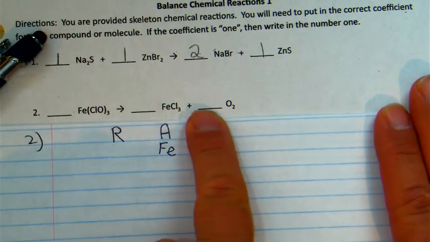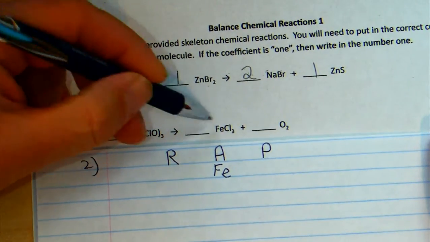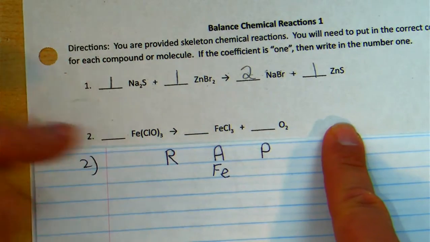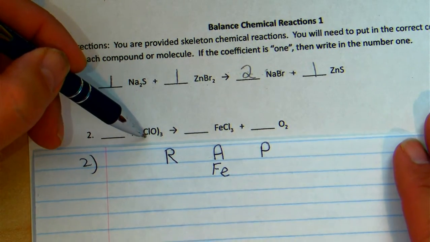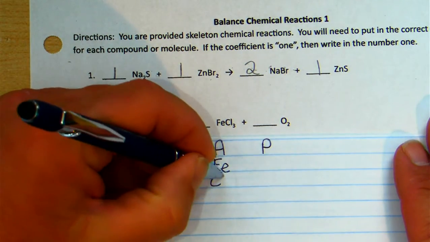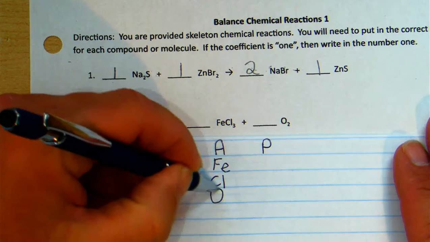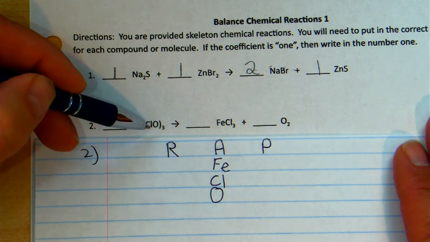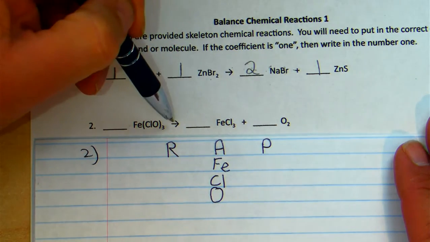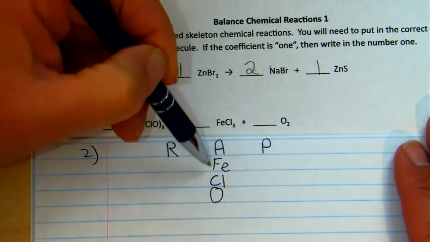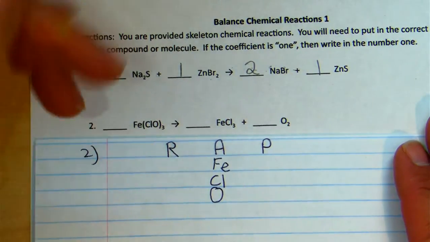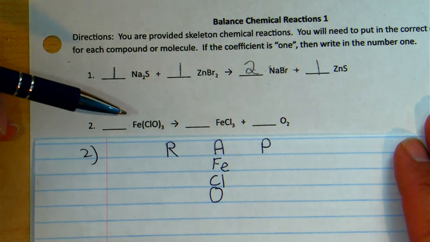Now, if I see ClO to the right of the arrow, then I would say, oh, it stays intact. But I don't see it to the right of the arrow. So this polyatomic ion is going to be broken apart. So I'm going to list it by individual atoms and say, all right, there's chlorine and there's oxygen. There can only be iron, chlorine, and oxygen to the right of the yield sign because you can't destroy the iron, you can't create the iron, you can't destroy gold, you can't create gold. So we're done building our list of atoms.